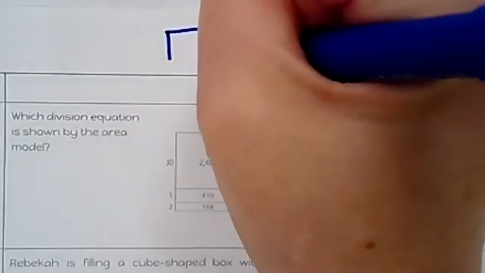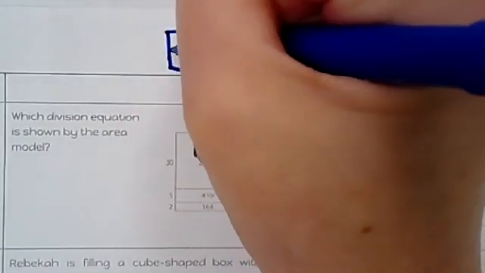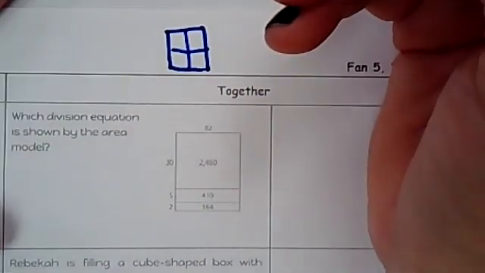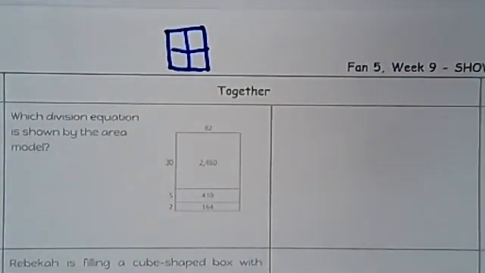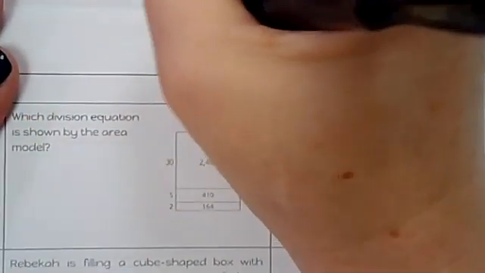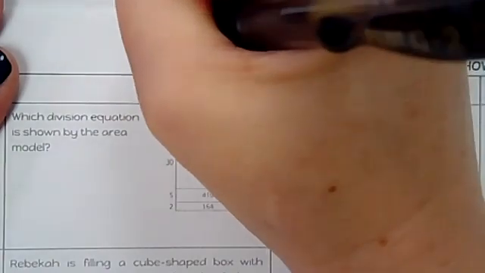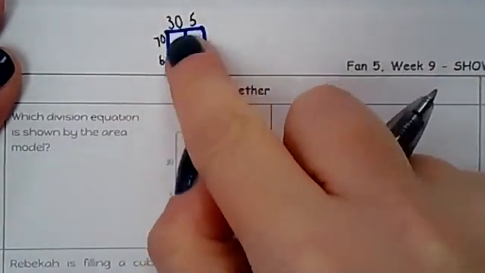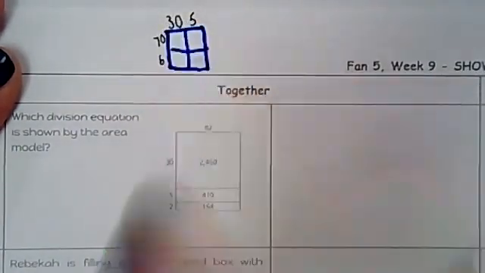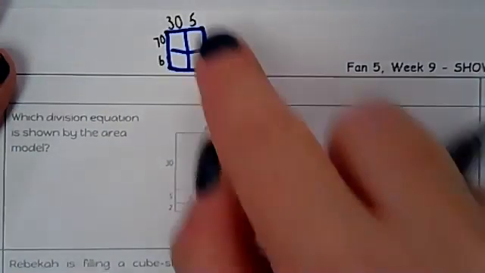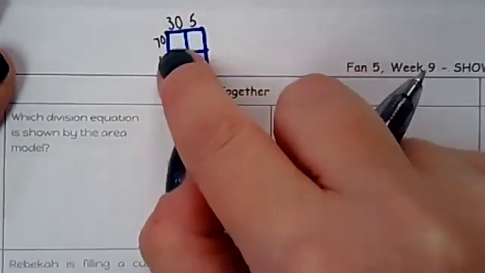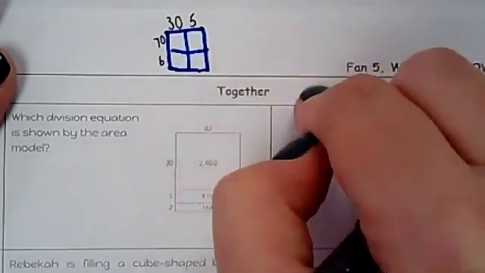For example, if I've got a 2-digit by 2-digit multiplication problem, 35 times 76, you'll do 30 and 5 and 70 and 6, and then you put your factors on the sides. After you multiply, you put your products in the middle, and then you can add them.